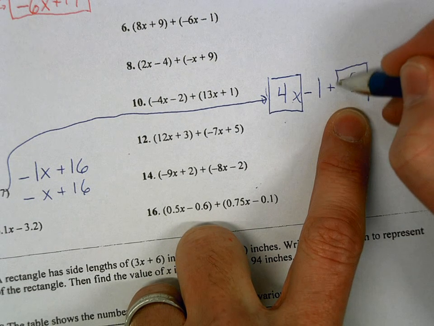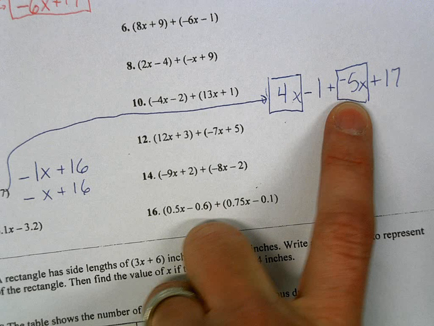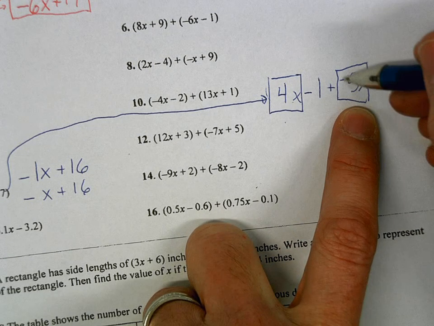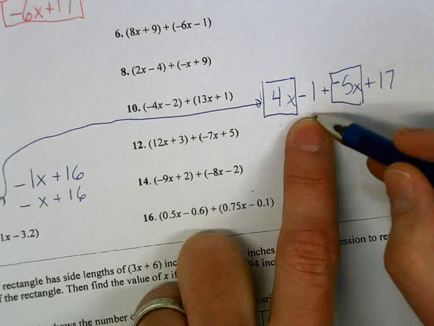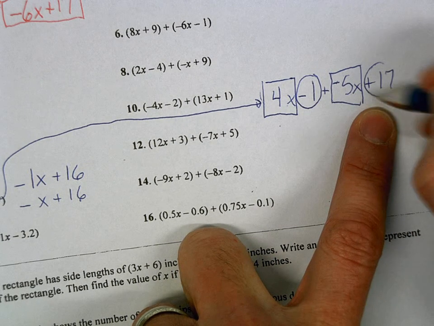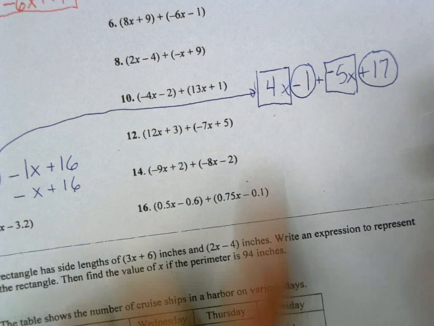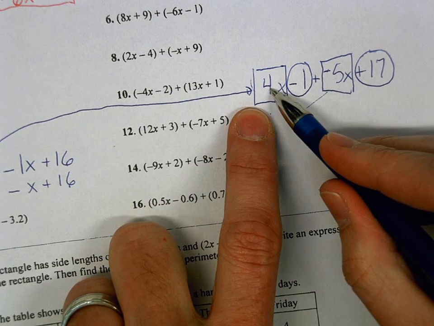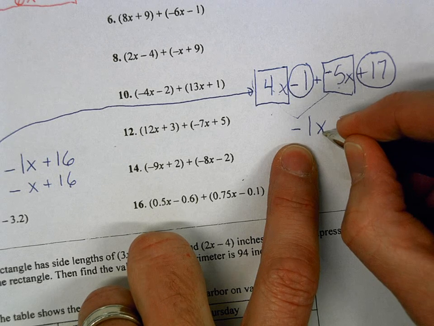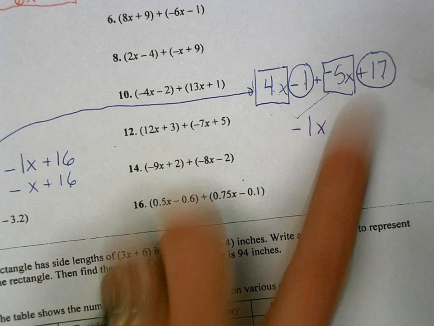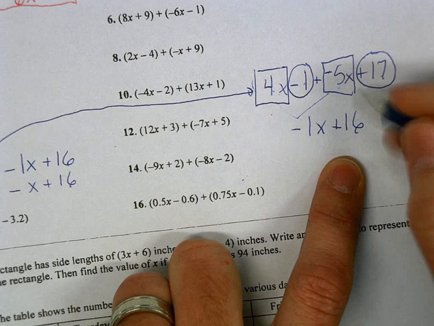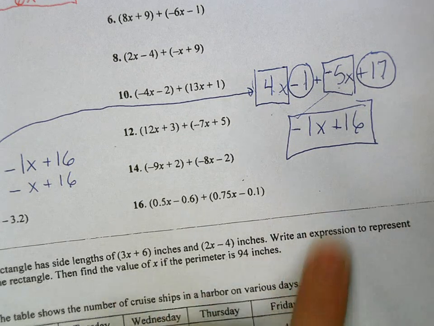You only box in, if you're careful, the sign to the left, as long as it's not a double negative, right? But it's not, so I just box in that sign there. Now what I have is I circle my negative 1, my constant, and I circle my positive 17. So 4 minus 5 is how we get our negative 1x, or negative x. And negative 1 plus 17 is plus 16. All right. Well done, ladies and gentlemen.